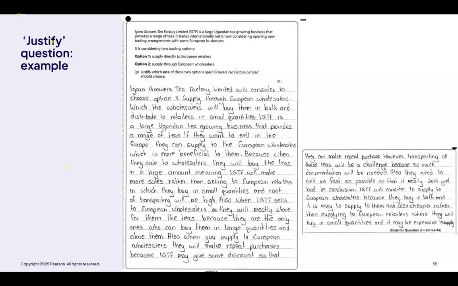Can I give you a few minutes to have a read? The bottom line with this is: which is the best option that IGTF should use? You know and I know, and hopefully students know, there's no right or wrong answer. It's whichever one they can best construct. They don't need to talk about both. Can I give you a couple of minutes to read that one, and then we will have a look at how many marks it was awarded. If in the meantime you have any questions, do pop them into the chat. Let us see how we get on with this one. Thank you.